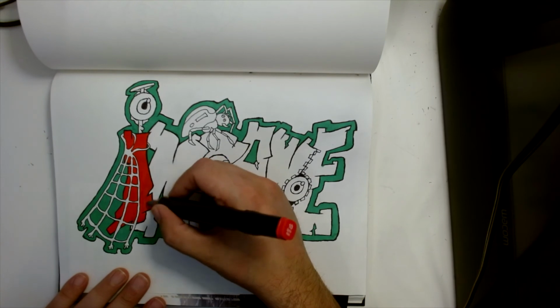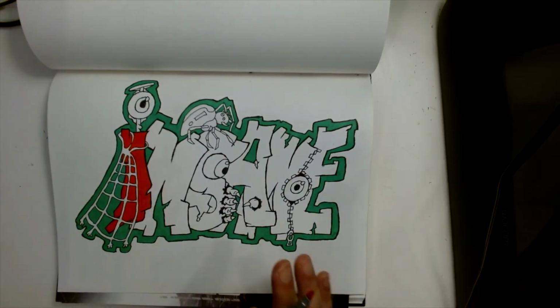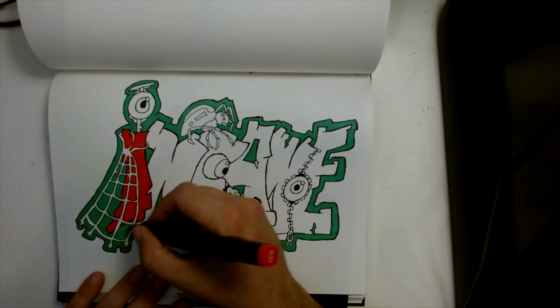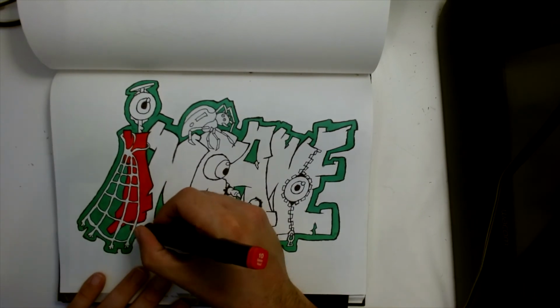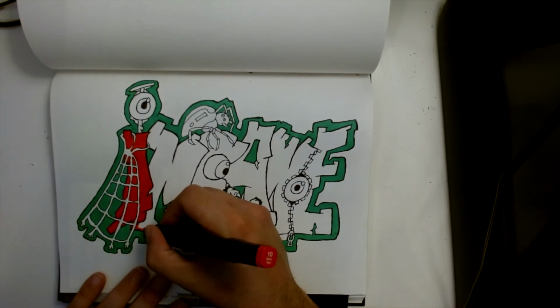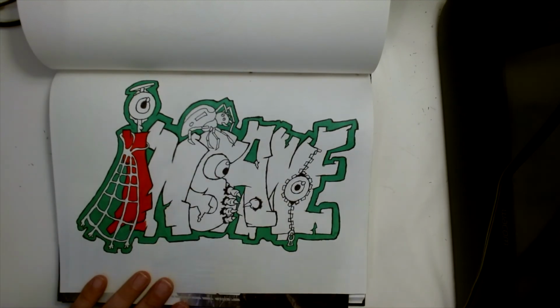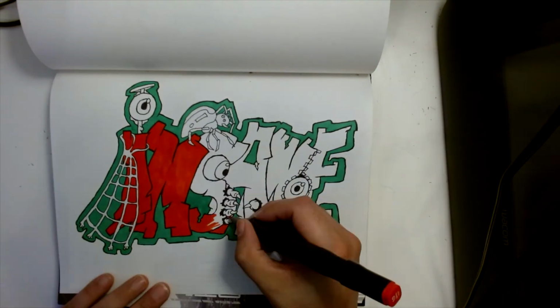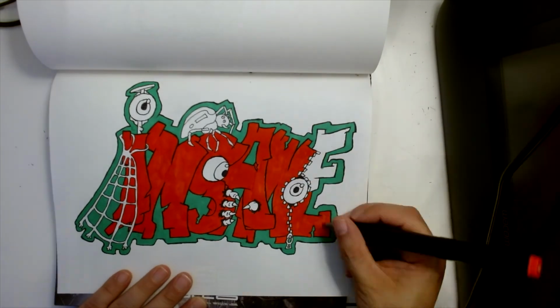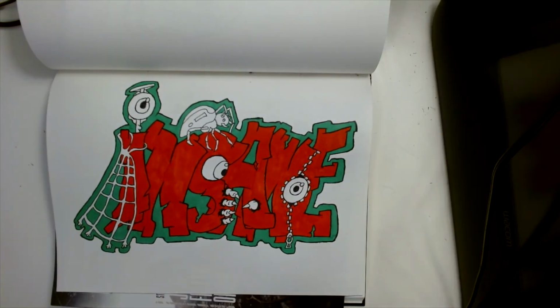Alright, so what I want you to do is just continue to move through the picture and shade in or color in those colors on those letters. And I'm going to speed it up again, save time, and I will see you guys after that, okay? Right, so that's going to do it for the red.